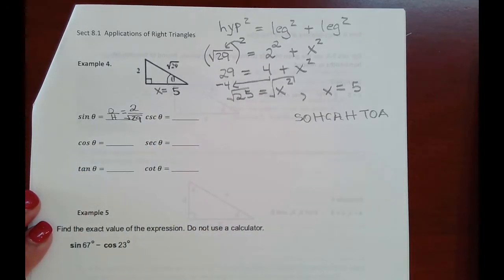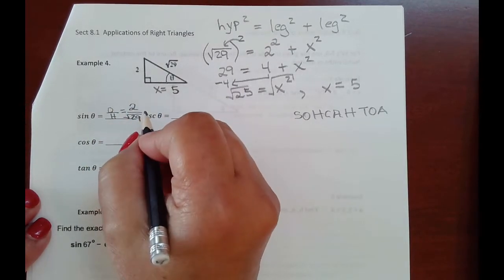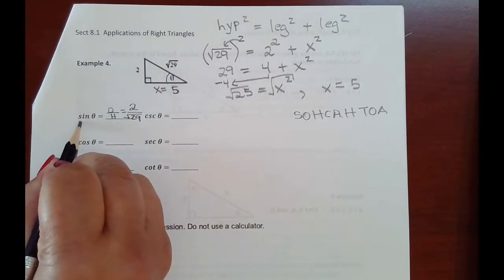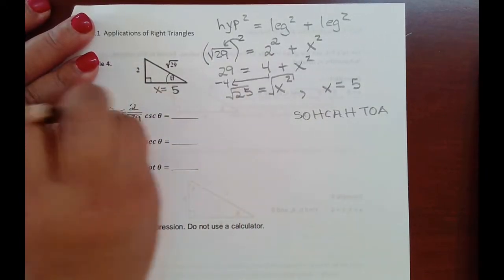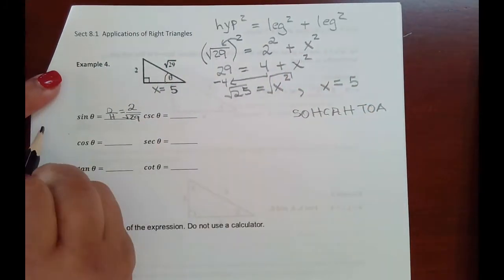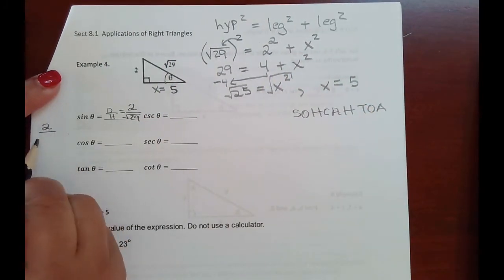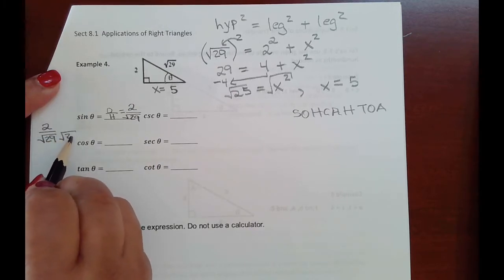Okay, but you cannot give that answer because you have a radical in the bottom. So you are going to simplify this. I'll do it down here. Move it out just a little bit. Okay, so I have 2 over square root of 29, and I'm going to get rid of that radical.